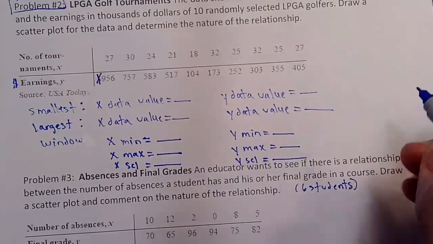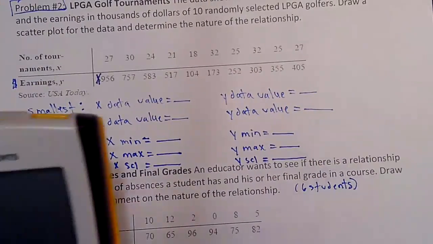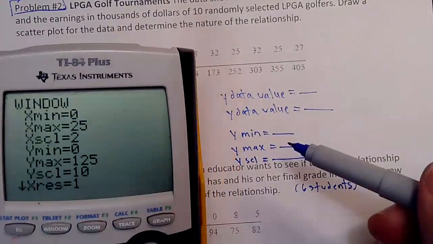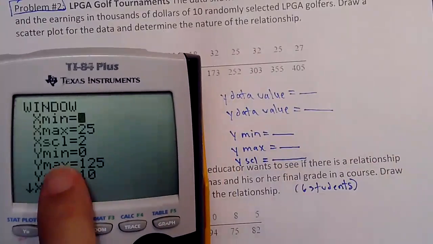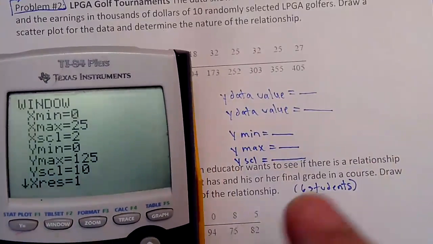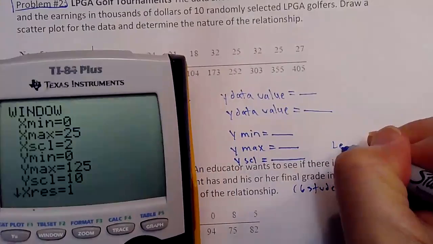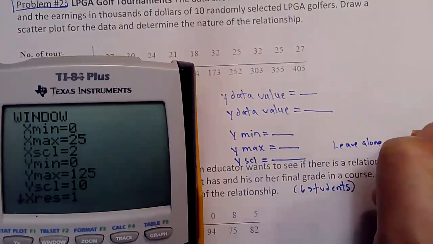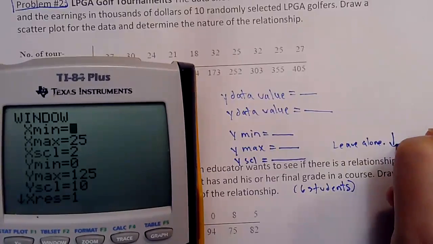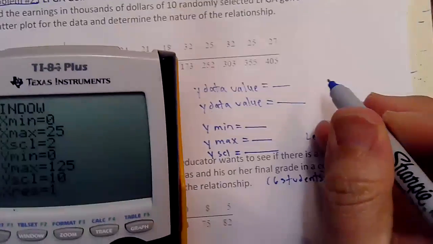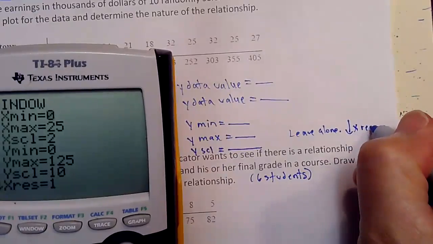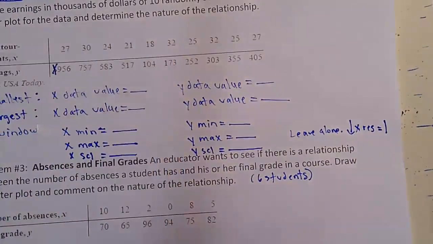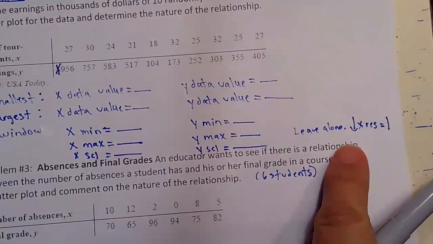Okay, and so you see where that's coming from, right? That's coming from this here. See, Y min, Y max, Y min, Y max, and then remember we leave this alone. We never have to change the X resolution.